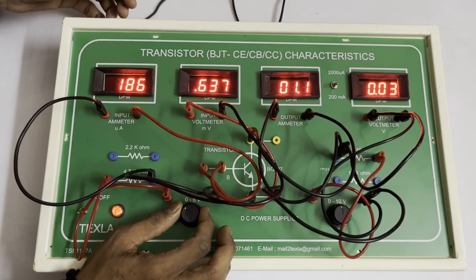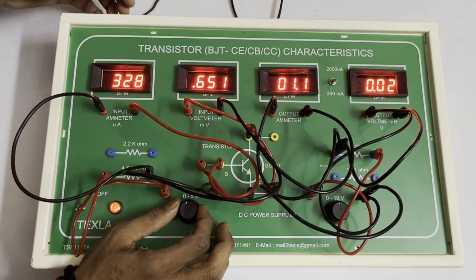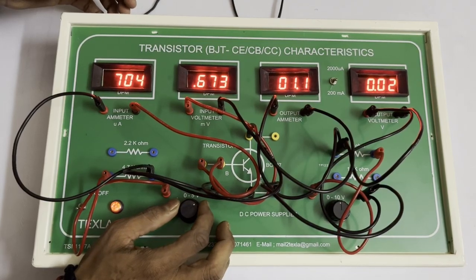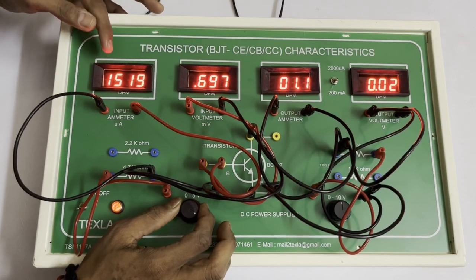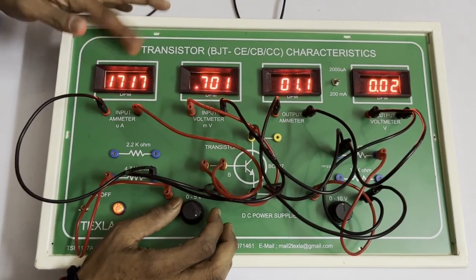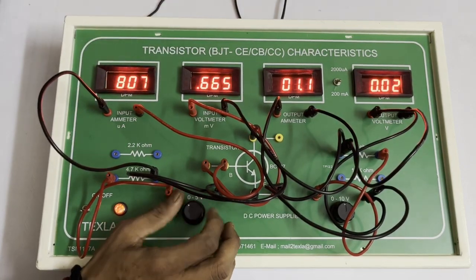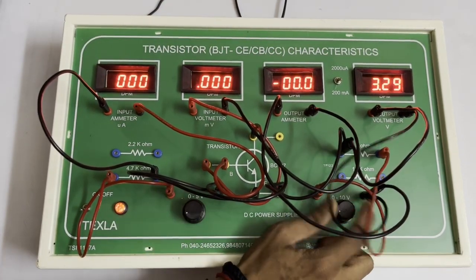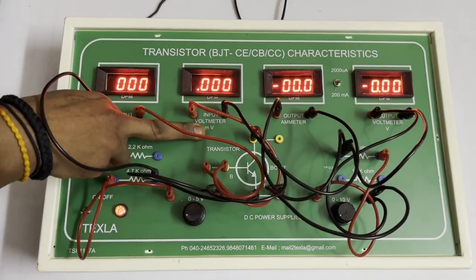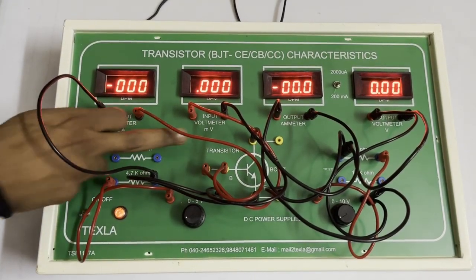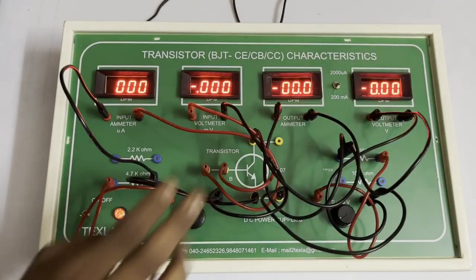For 650, 300 microamps. For 700, you can see the rise in microamp readings, 1700 microamps. These are the steps you have to follow, and plot the graph between IB and VB, the input current and input voltage, and also plot the graph between output current and output voltage. Thank you.